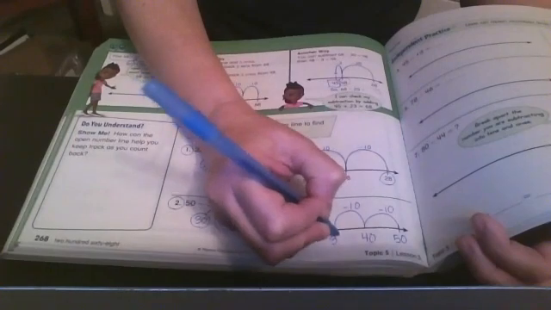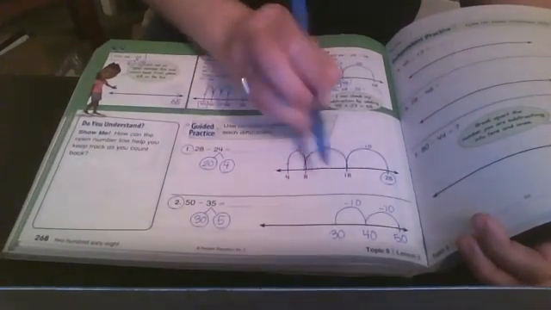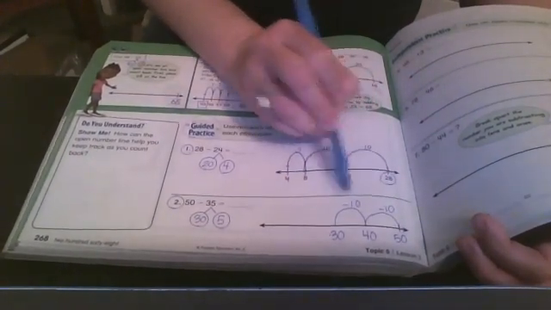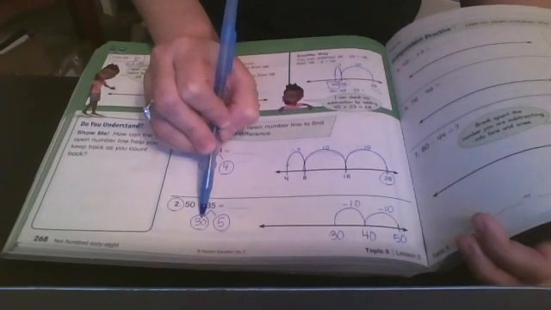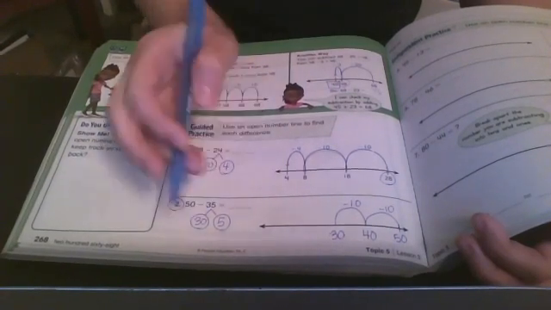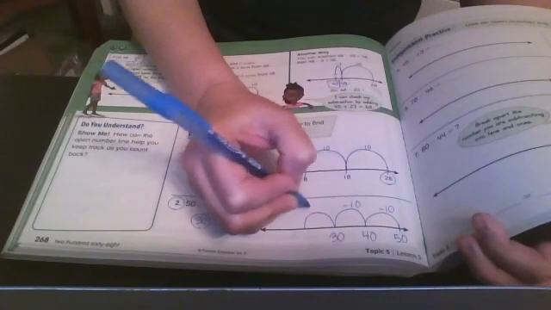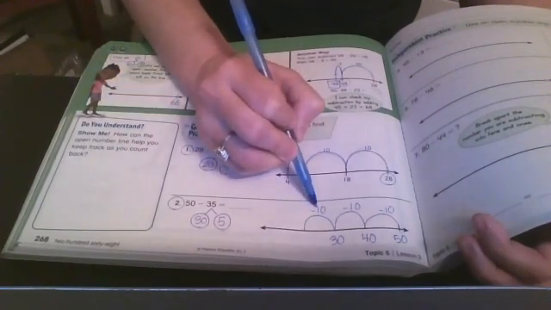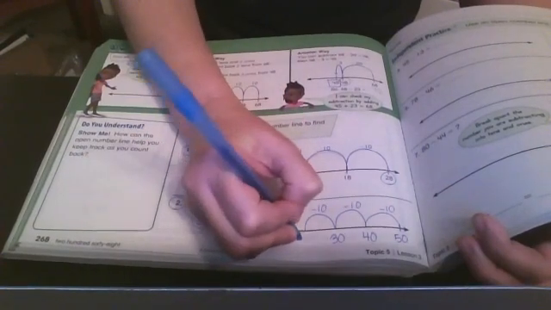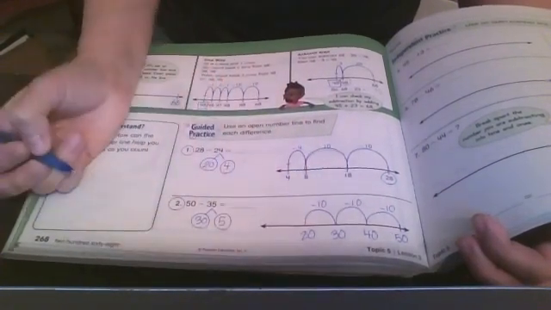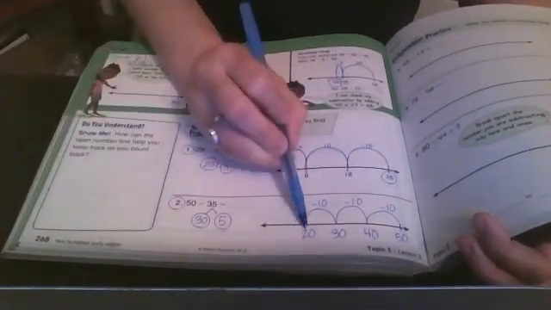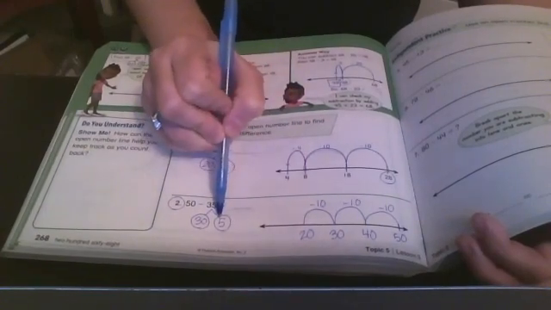Good, record that. So now I've taken away 2 tens so far, but I know I have to take away 3 tens altogether because I'm taking away 30. So I'm taking away another 10. I was at 30. I take away 10. I'm going to land at 20. Okay, and now I have 20, and I need to take away my ones.